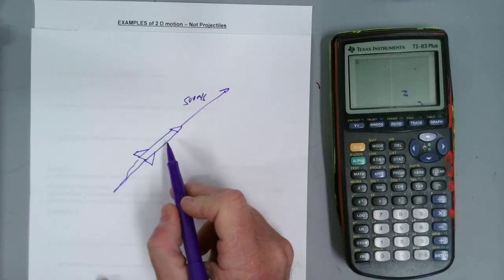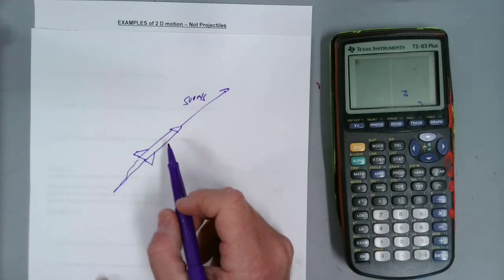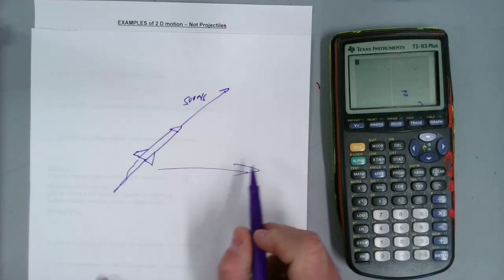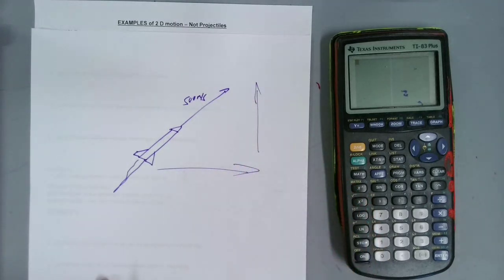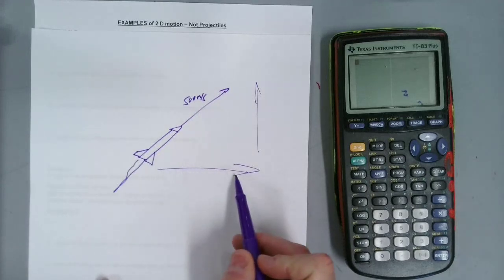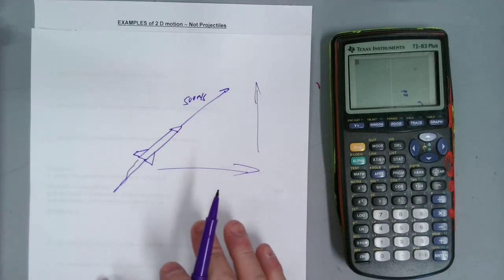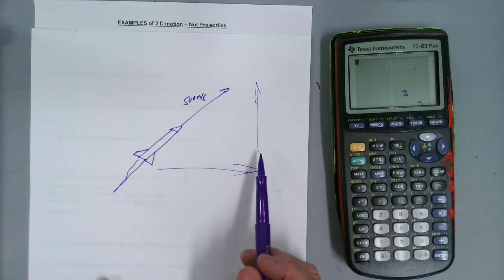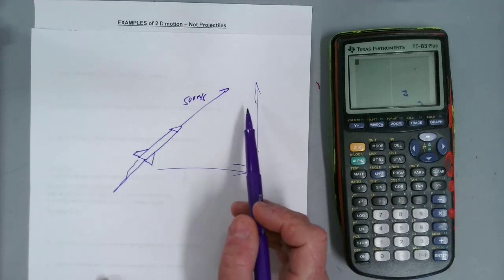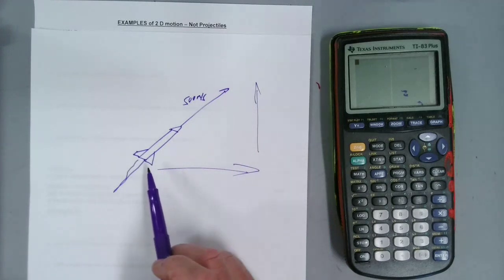Well, is that a velocity in the x or the y, or both? The answer is both. It is going forward and up at the same time. So this is motion in two dimensions. It's moving in x and y at the same time. This is a little different because gravity is not what is causing the motion to change in the y dimension. It's the engine of the rocket. So let's look at some examples and how we solve these problems.